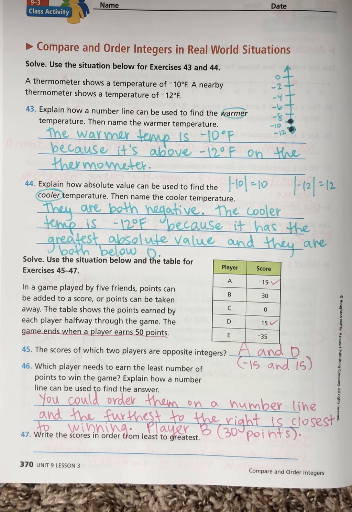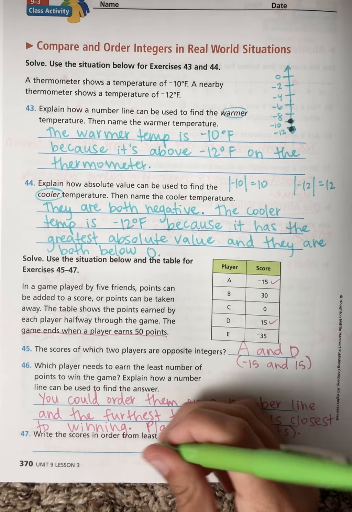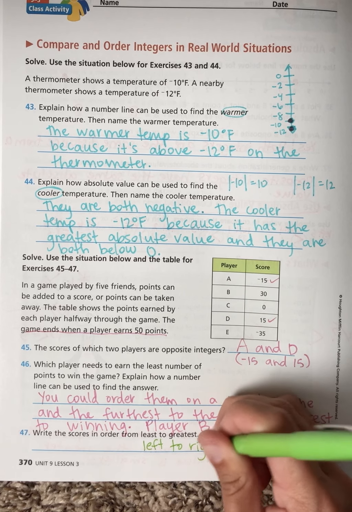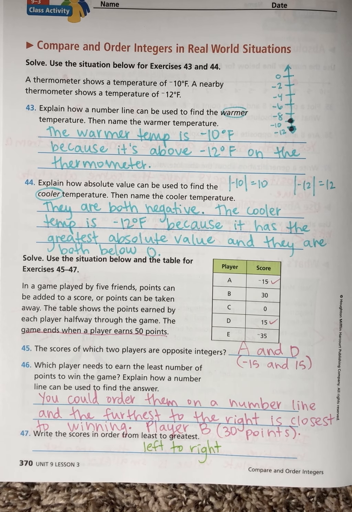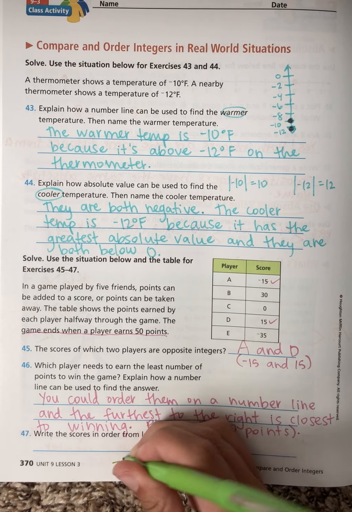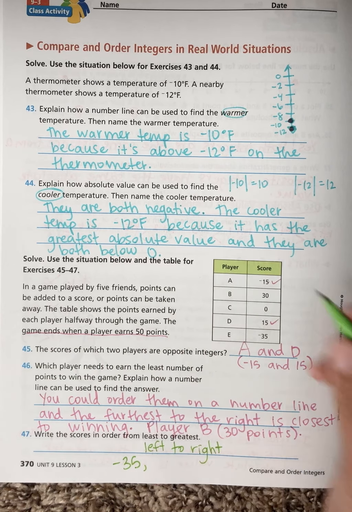All right, then the last question is write the scores in order from least to greatest. All right, so we're thinking about a number line, which is furthest to the left. Least to greatest is left to right. All right, so which of these would be furthest to the left? Negative 35 would be the very smallest, furthest to the left, way over there.